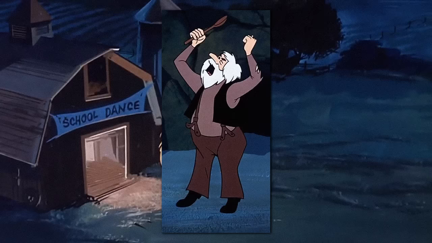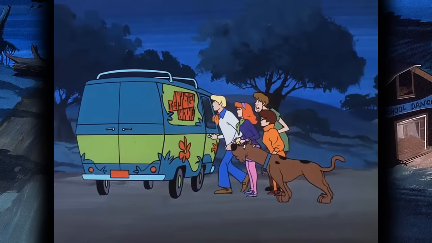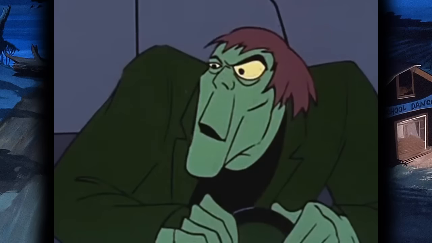Seriously, this freaked me the hell out way more than the creeper ever did when I was younger, dead serious. Collecting themselves, Fred is pretty sure that was the creeper, so they head back to go see the sheriff, but as they open the van door, they find the creeper already waiting for them.